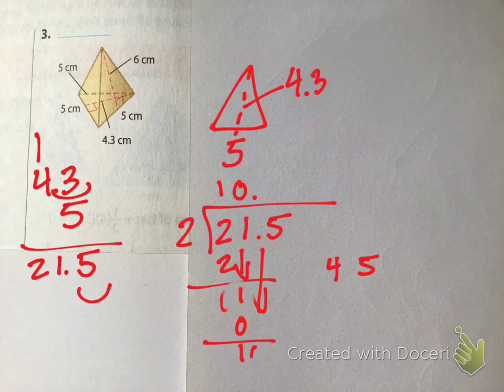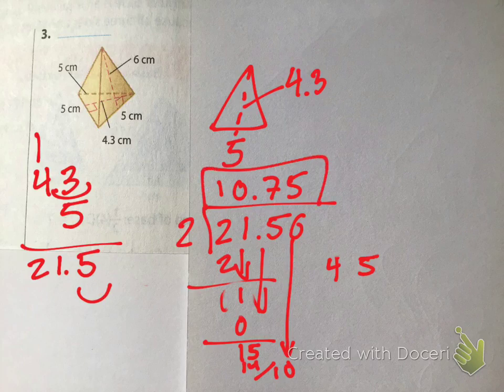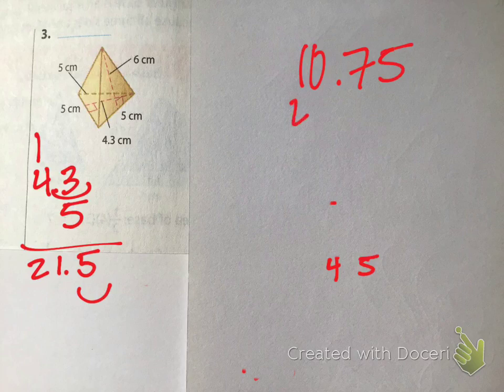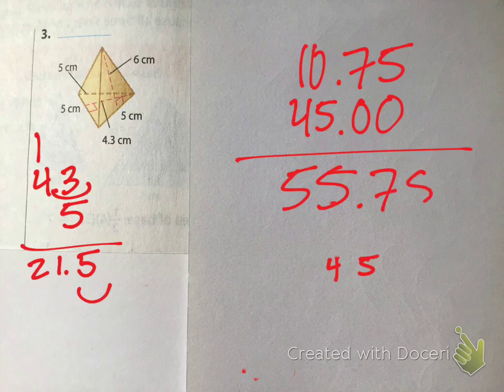Then we bring down here. It goes in 7 times. That's 14. We have a 1. We bring down our next 0, and it goes in 5 times. So for this base, we get 10.75, or 10 and 75 hundredths. So we got to add that. We got 10 and 75 hundredths. We line up our decimals plus 45. It's pretty easy. 55 and 75 hundredths centimeters squared.